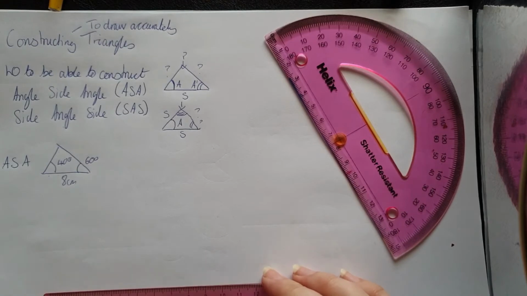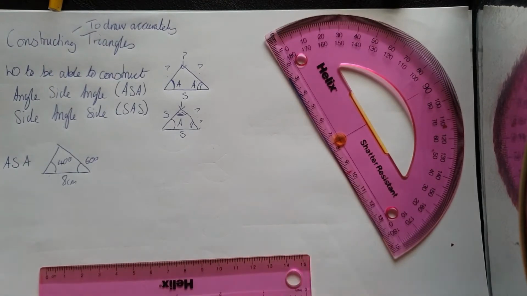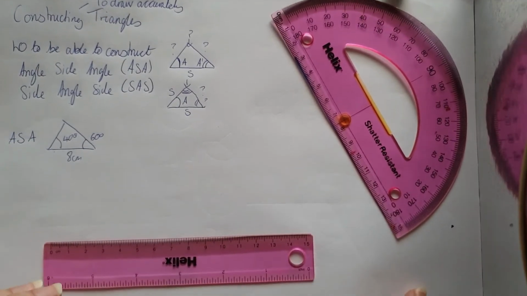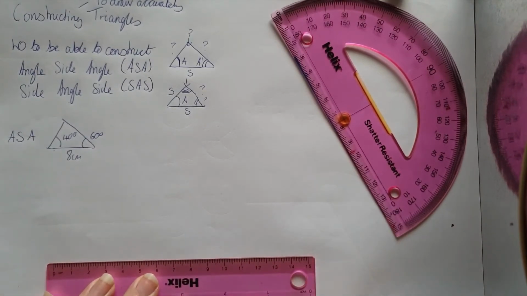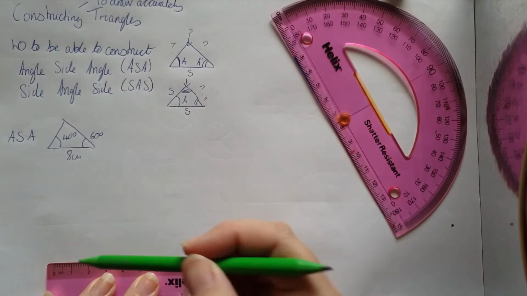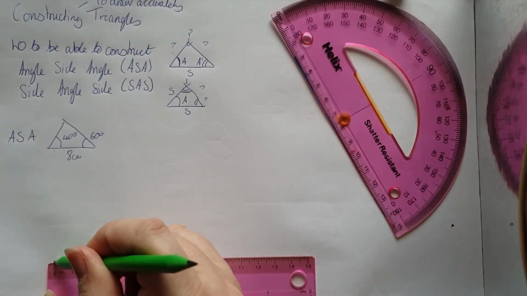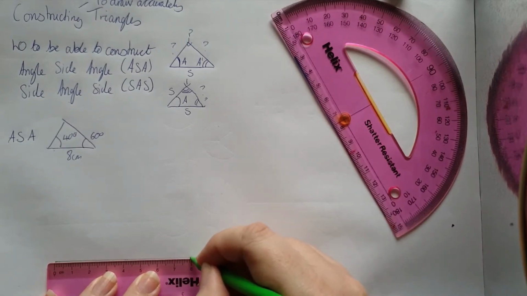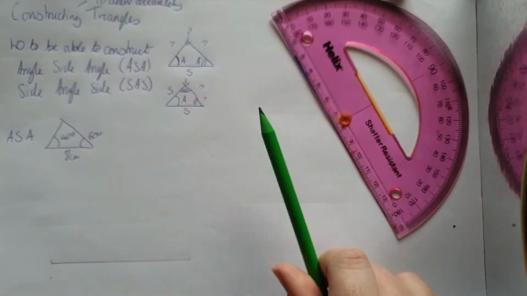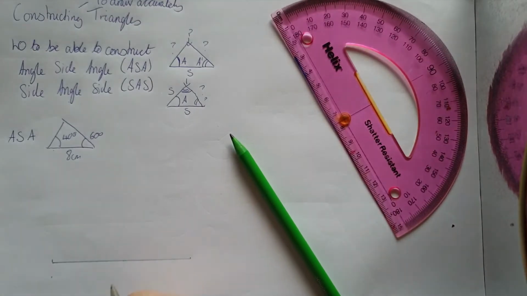This is one of the times when having lots and lots of paper is an advantage. Right, I'm just going to push this up a little bit. There we go. So I'm going to start off by drawing the base. The base is 8 centimeters, so I'm going to draw that base accurately. Okay, and as I draw, I label.